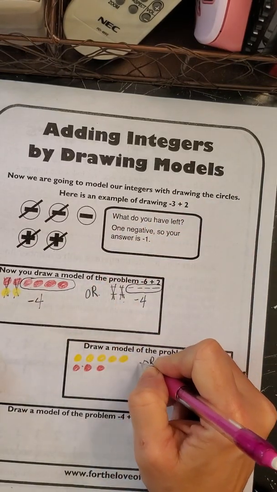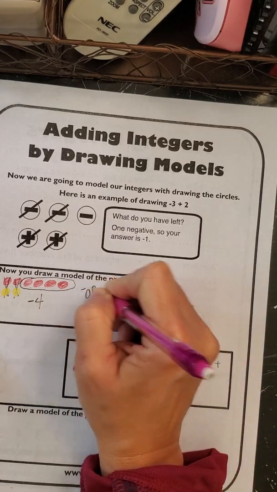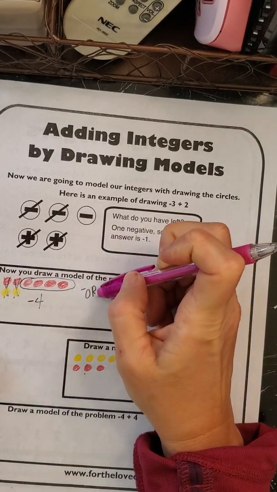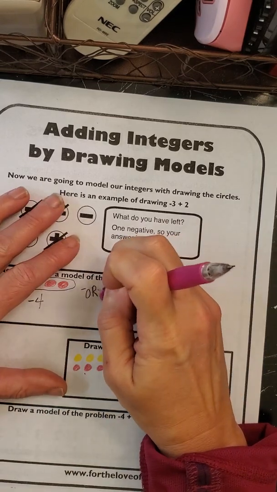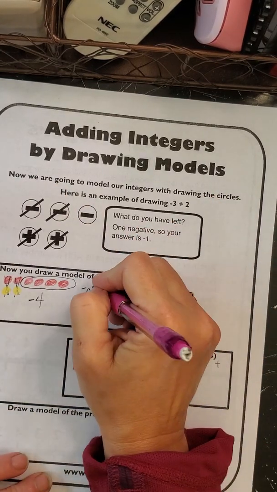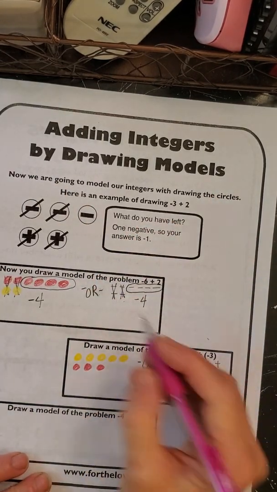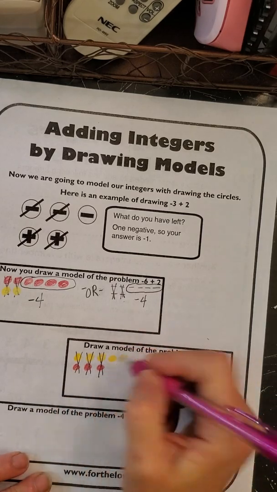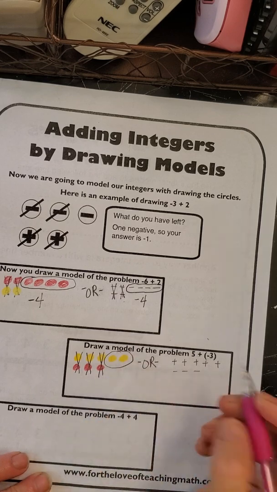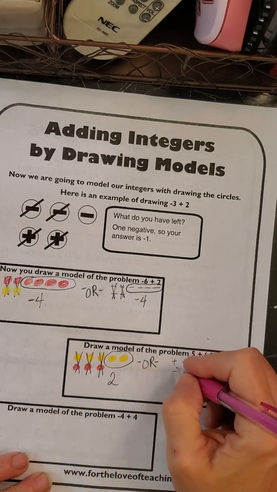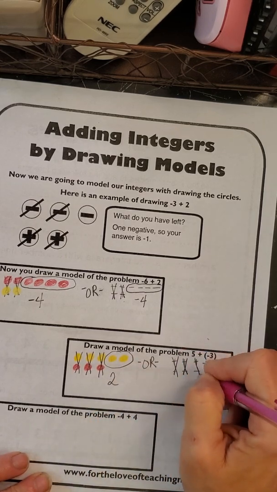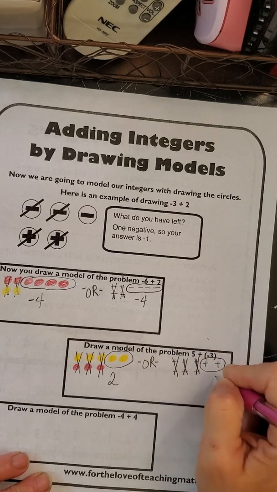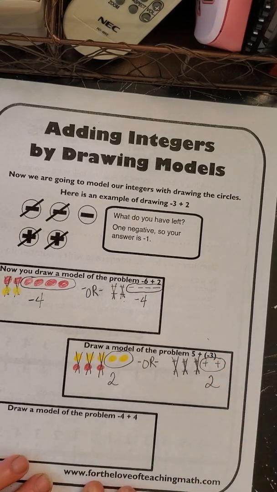Or. Now, I'm going to come down here and mark out my 0 pairs. Circle what's left, and I'm left with a +2. Mark out my 0 pairs. Circle what's left, and I'm left with a +2.